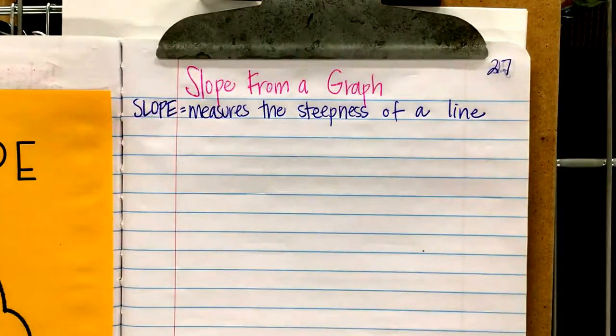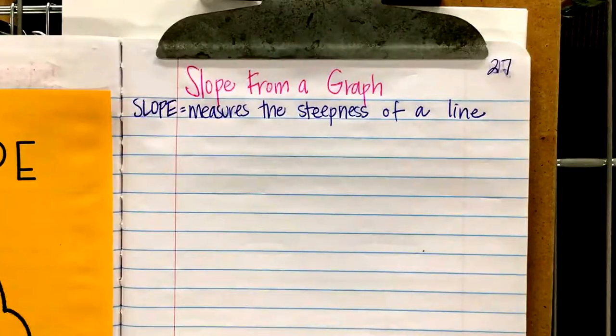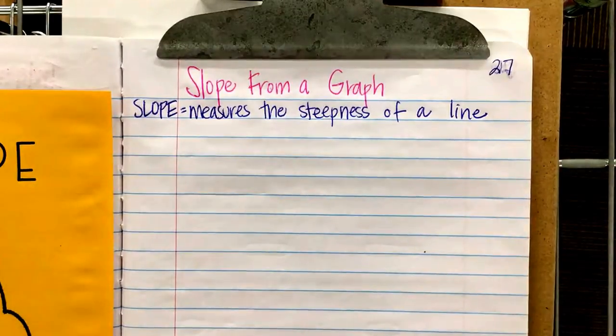If you're riding your bike up a really steep hill, you're going to have to do a lot of work. But if you're riding your bike up a not very steep hill, a less steep hill, it requires less work, right? Just like if you're riding your bike down a steep hill, you have to be a little careful that you don't go out of control. Or it's an easy cruise, right? Steepness is the intensity of the hill, whether it's going up or whether it's going down.